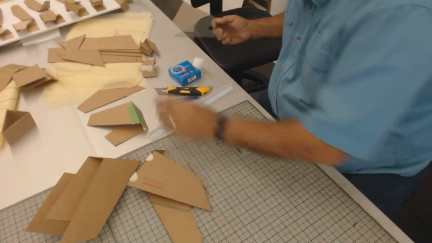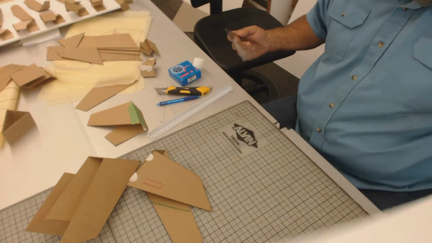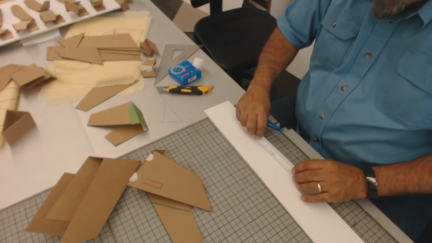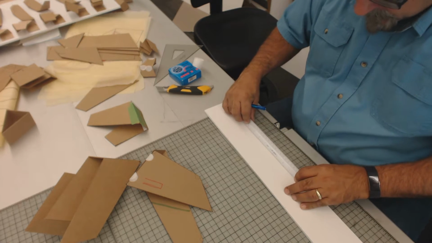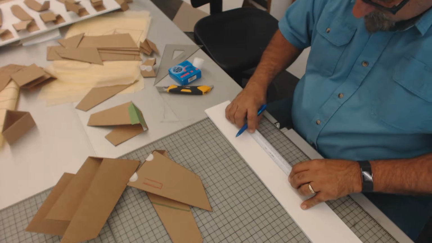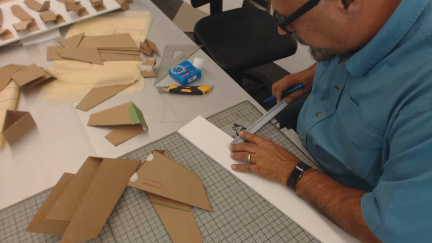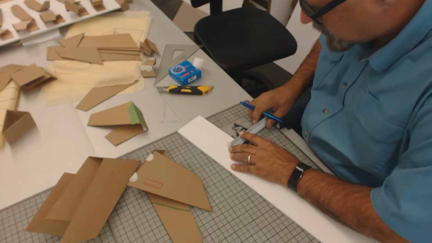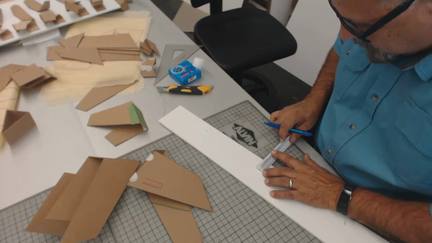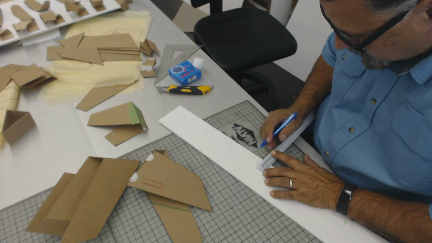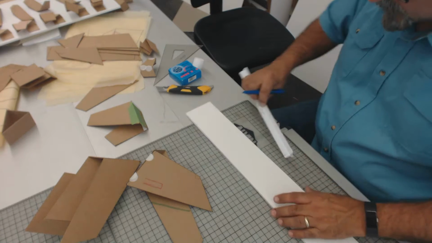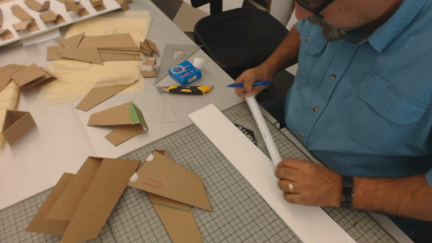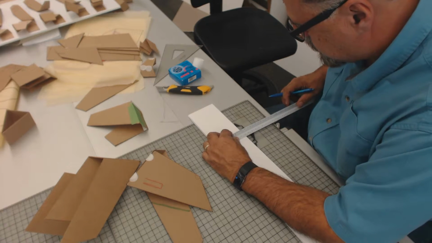In order to verify the distance that I need to go, I'm going to draw a quick little drawing here. All right, so I'm going to draw a line that's going to be 15 feet up from the bottom edge. Actually 16 feet, sorry.